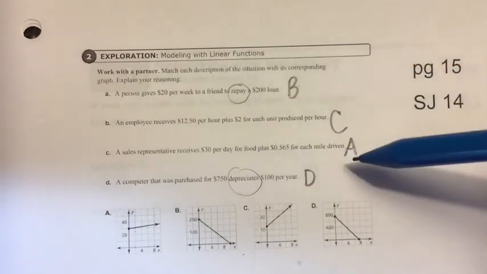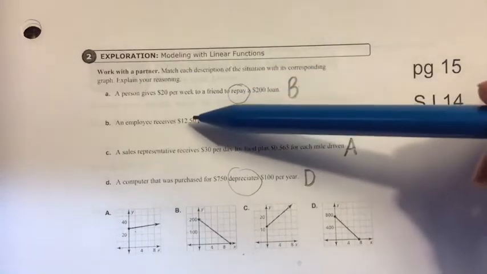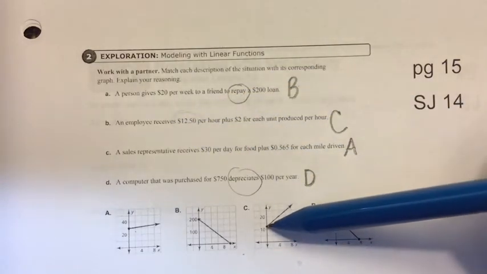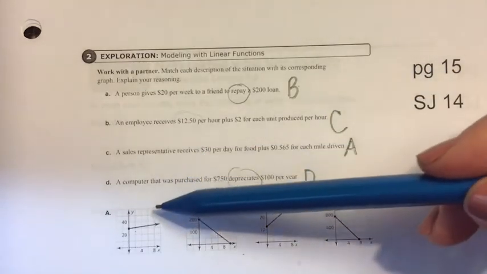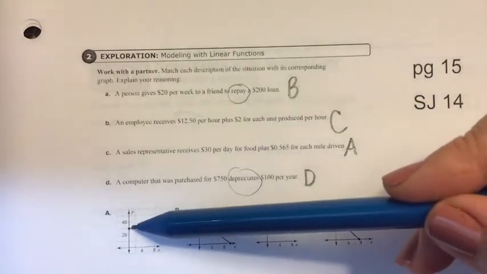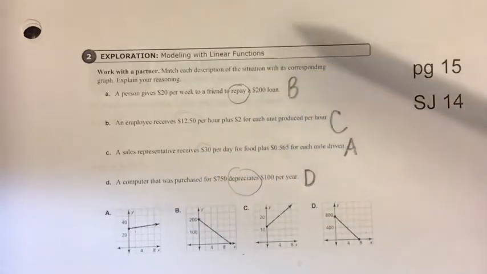For A and C, I knew the difference between these two because $12.50 is what the employee receives per hour, plus $2 for each unit produced per hour. And then again, lowercase c, $30 is the starting point, $30 per day, increasing from there.